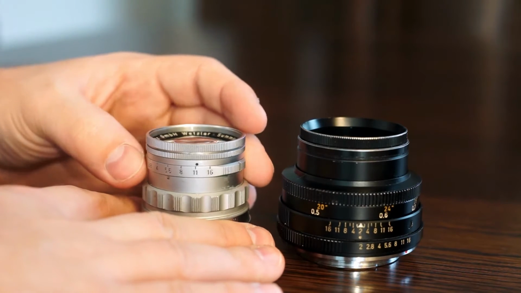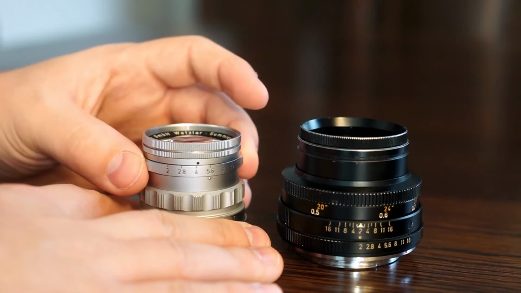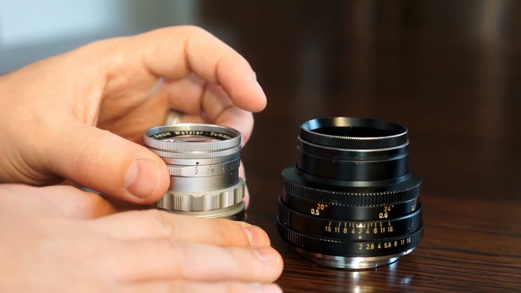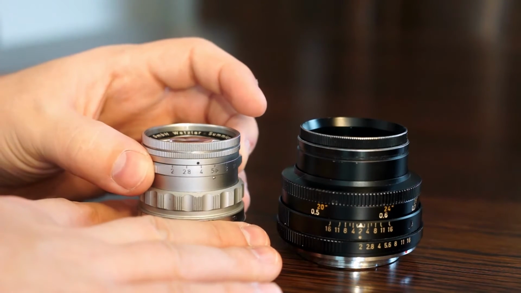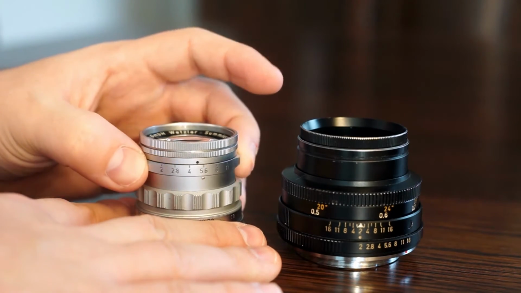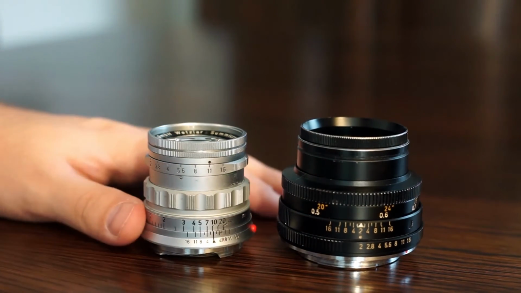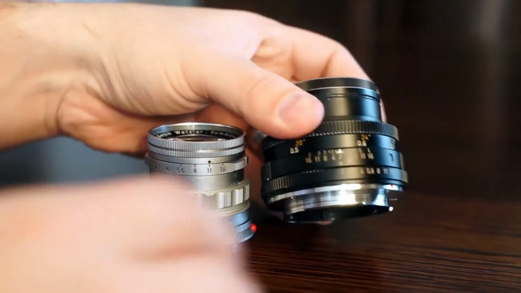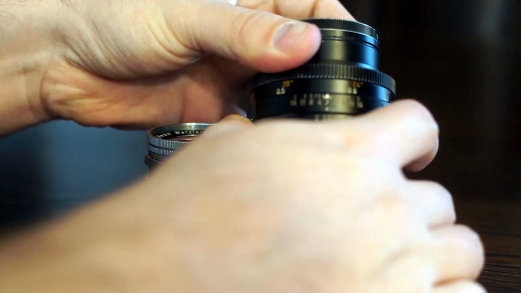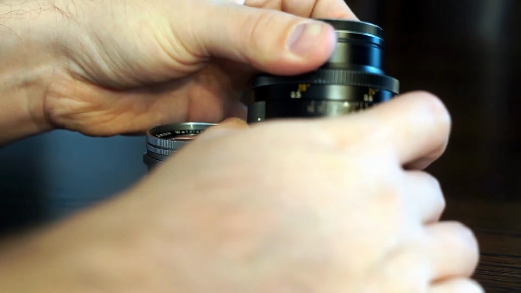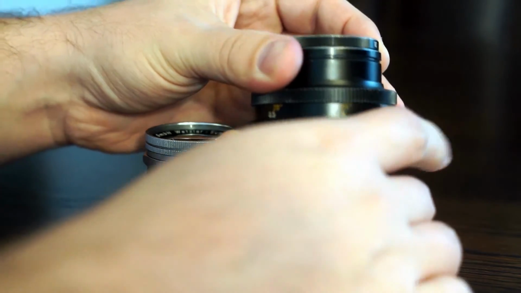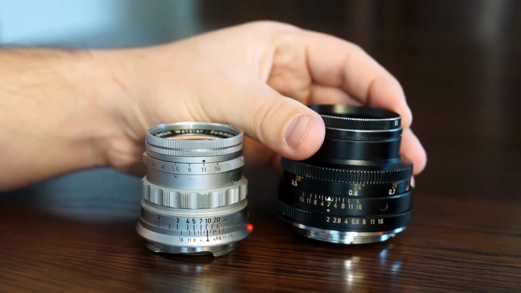I know it sounds really fuzzy and unclear, but those clicks are so much better than the clicks of the R lens. They aren't bad.